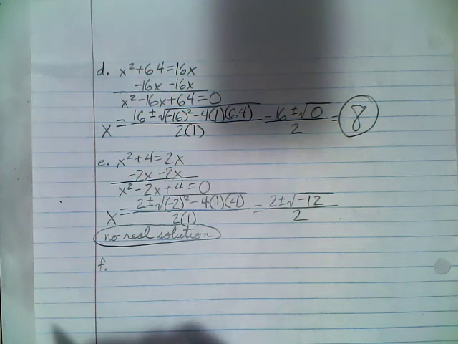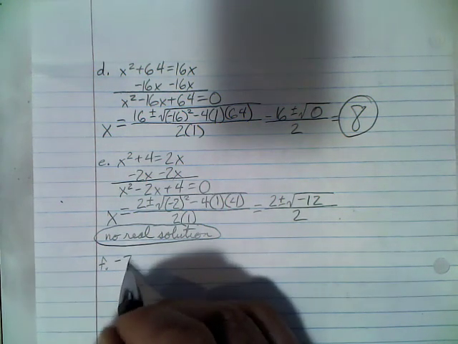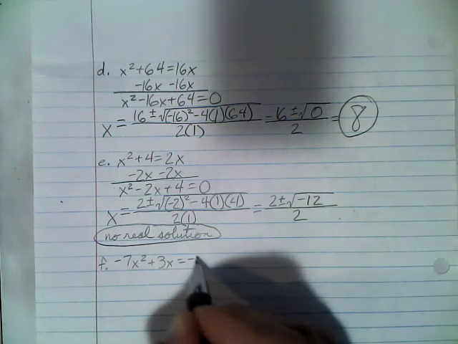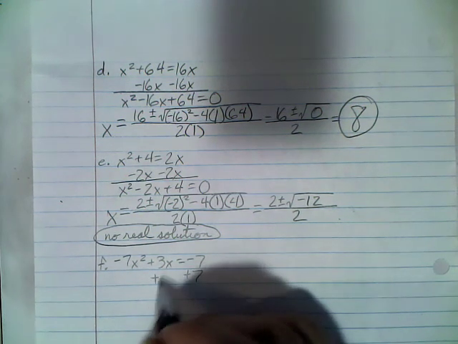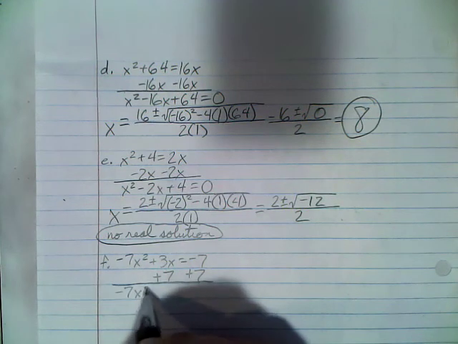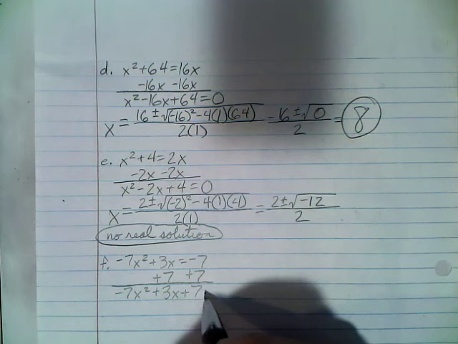F, round to the nearest tenth. So I have a negative 7x squared plus 3x equals negative 7. This is not in standard form, so the first thing I'm going to do is I'm going to add 7 to both sides to cancel out that negative 7. And so a negative 7x squared plus 3x plus 7 must equal 0.